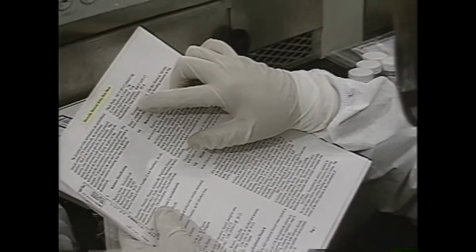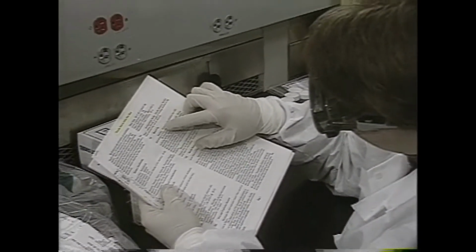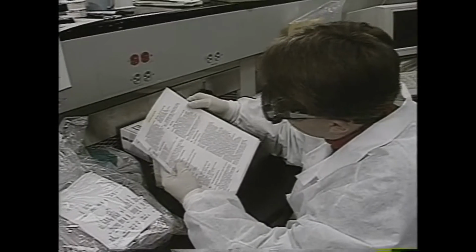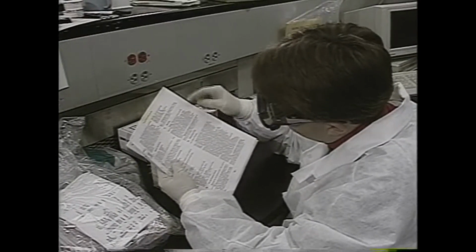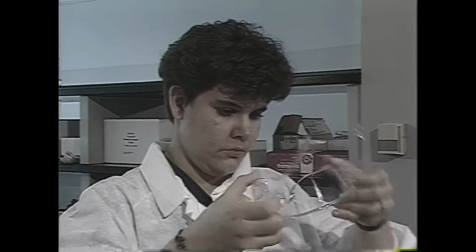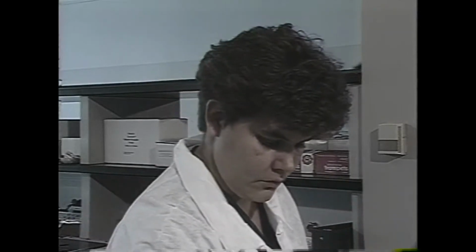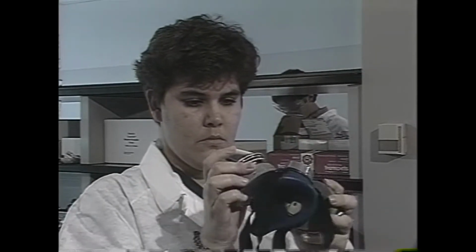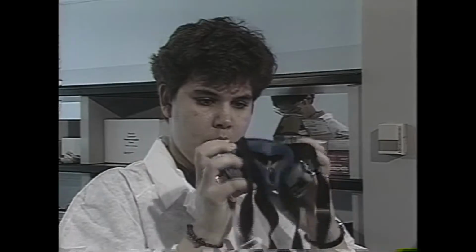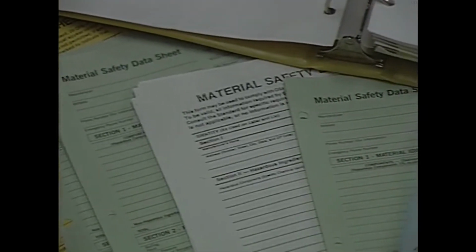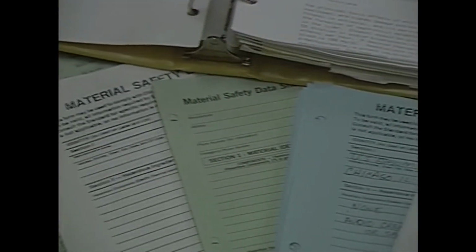To help you work with the chemical safely, the MSDS also tells you how to handle and store the chemical properly, and what exposure controls and personal protective equipment to use to protect yourself. Material safety data sheets can come in different formats, but they all contain the same kinds of important information.